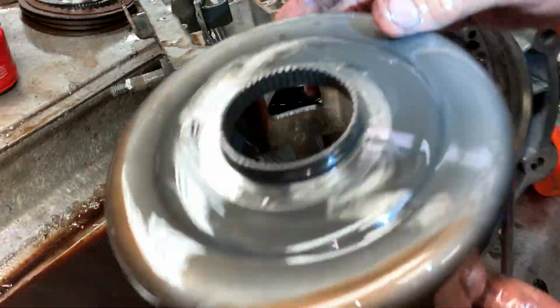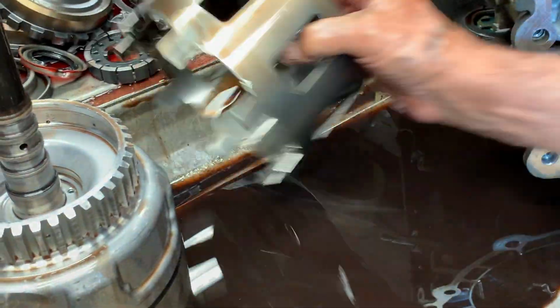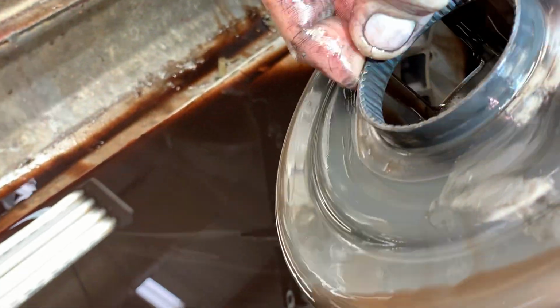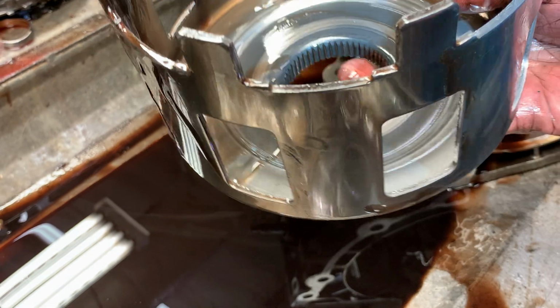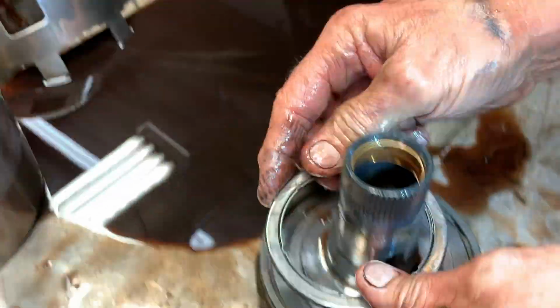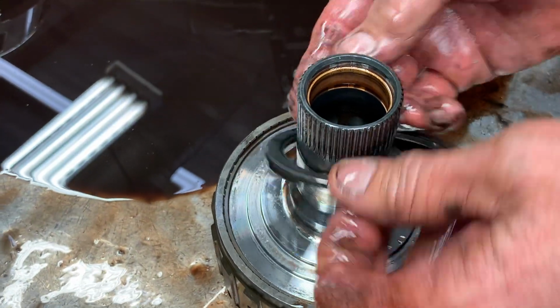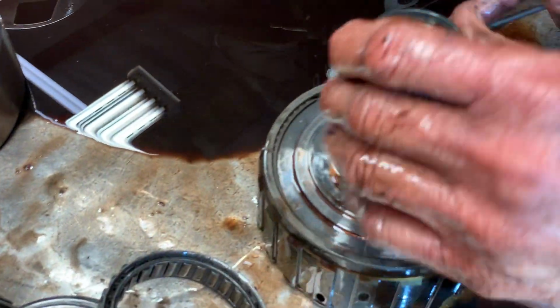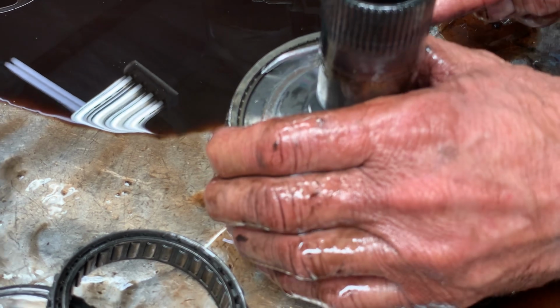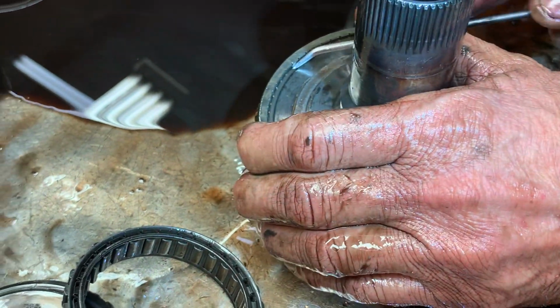Just got a standard shell. Nothing great about it. We'll put a hardened one in here. You can tell if it's starting to strip or not. Actually, that could be a hardened shell. It almost looks like one, just dirty. This has a roller bearing hub. You always want to look inside here for any type of wear.